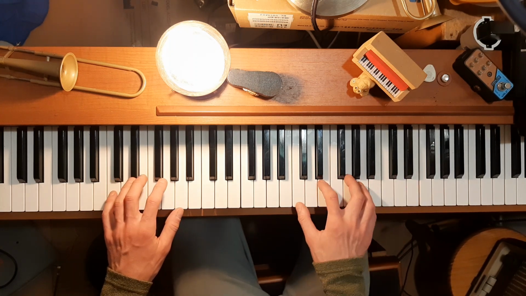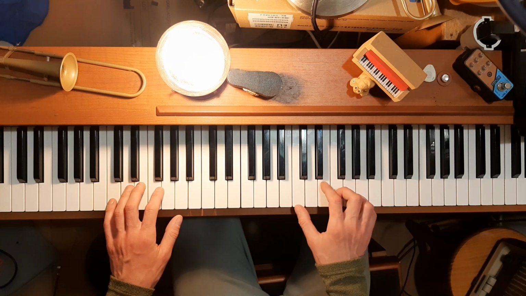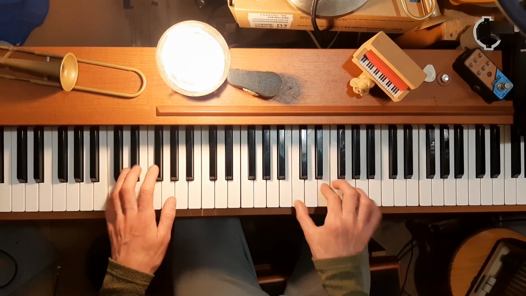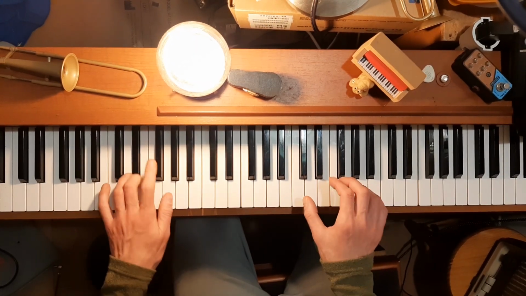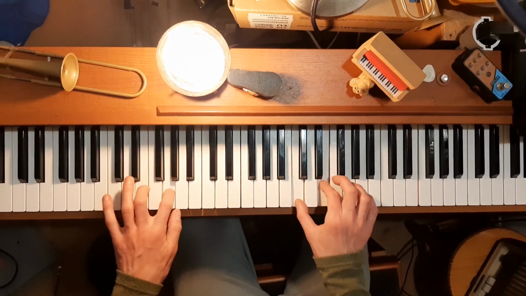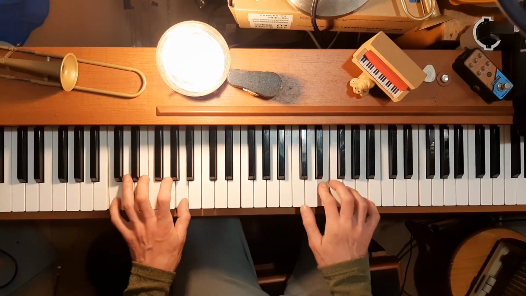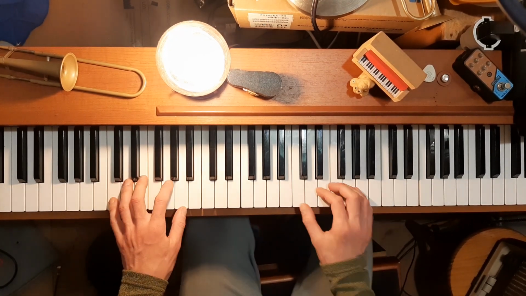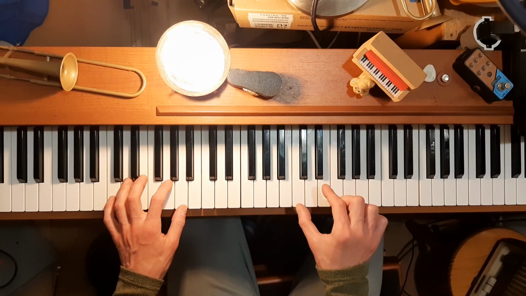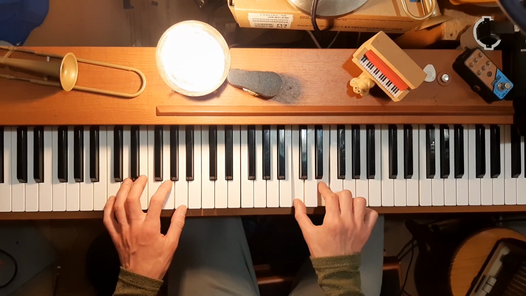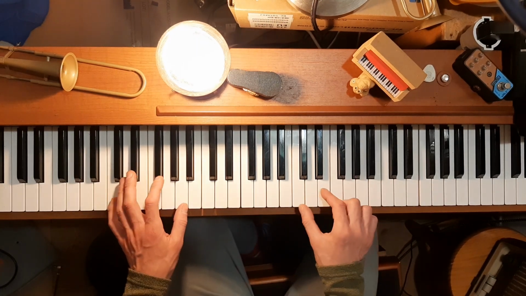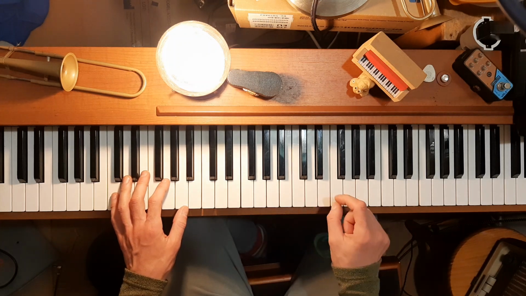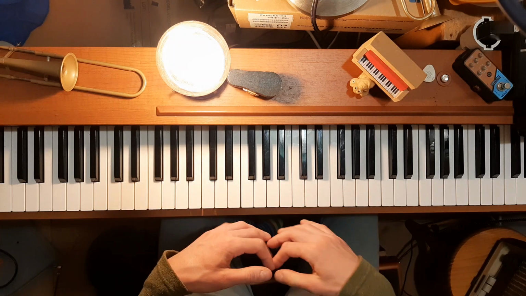Now let's take a look at the whole phrase. 1, 2, 3, 4. So you should know what you play, this one or this one. I was playing different ones, but you should choose and play, not having this end of the note just like this.